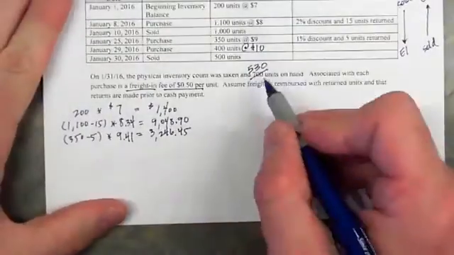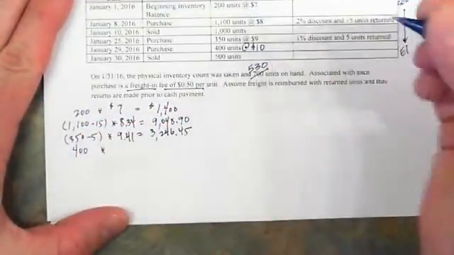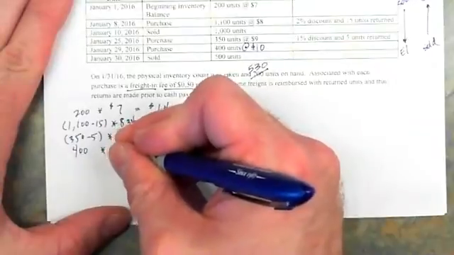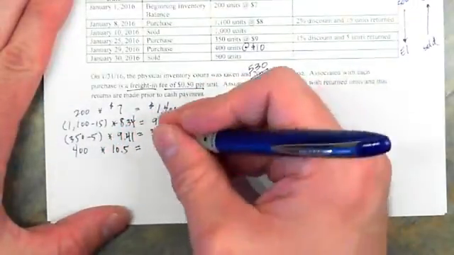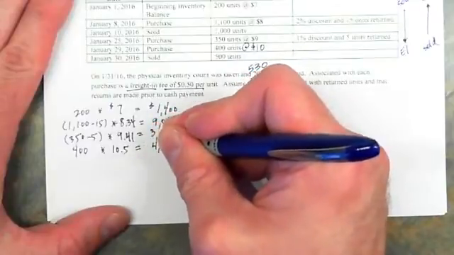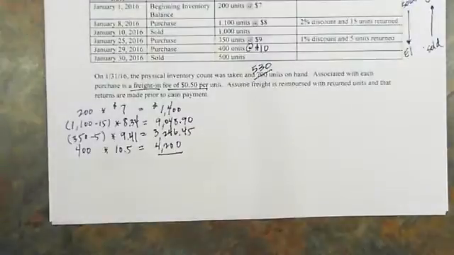And then the final purchase, I have 400 units. None of them were returned. $10 per unit, but I add the freight. And then that would give me $4,200. So now I have my inventory in dollar value after considering discounts, after considering returns and all that good stuff.